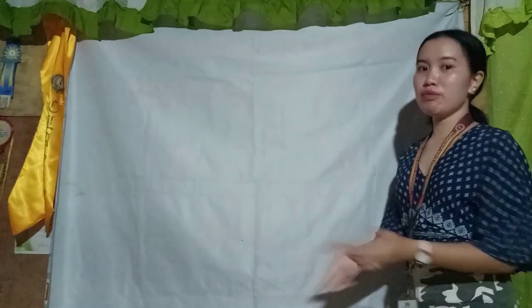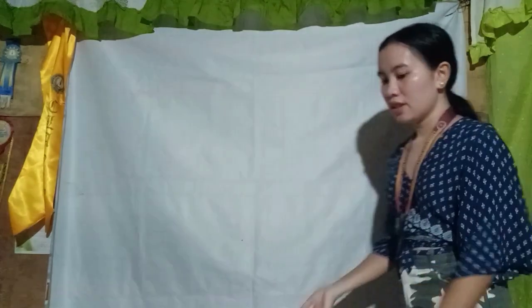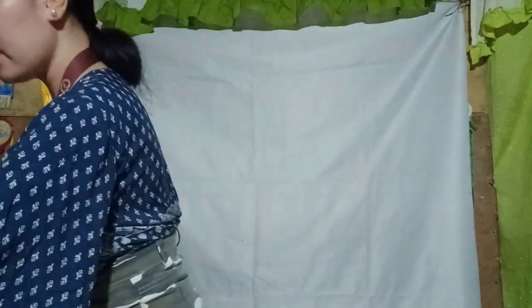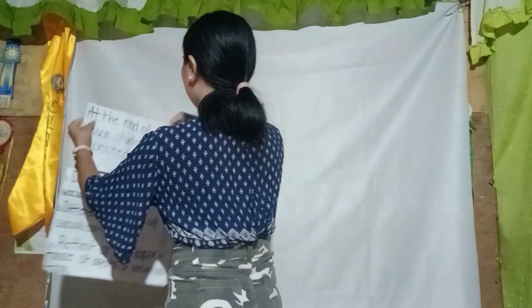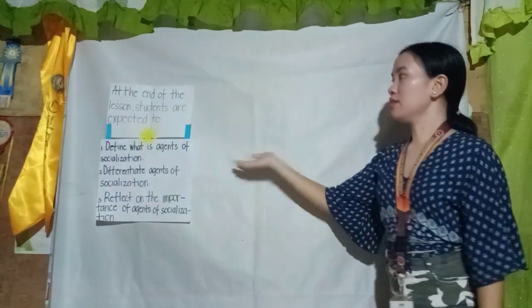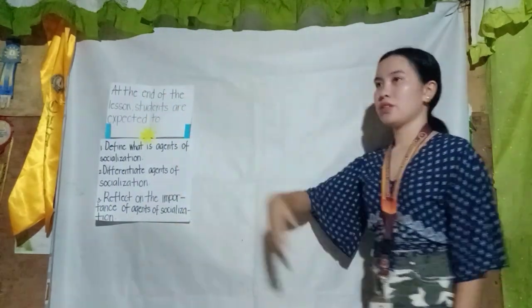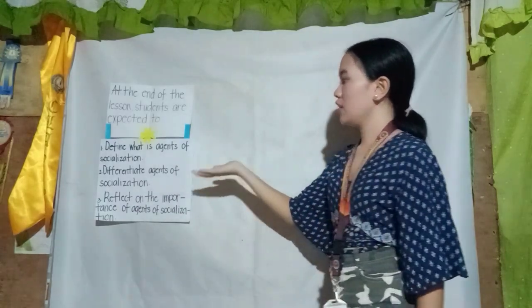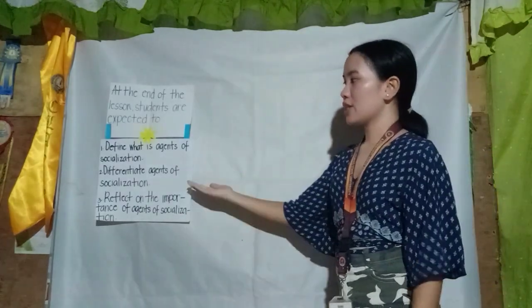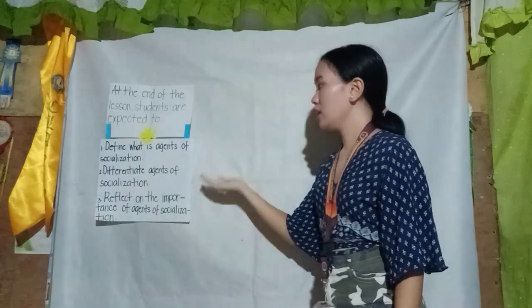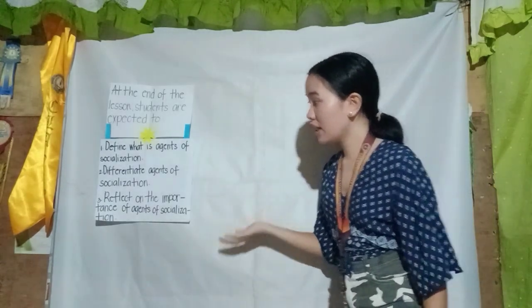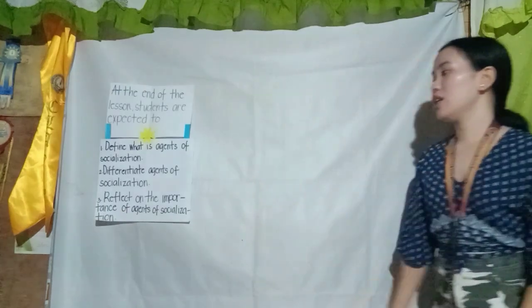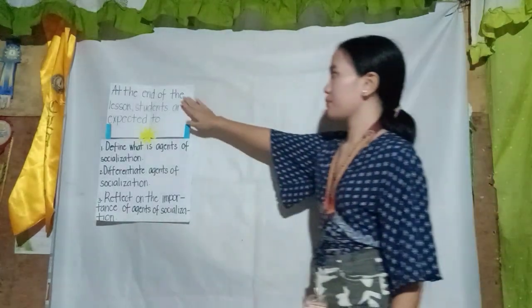Okay, so before we delve into our next discussion, let's have first our objectives for today's lesson. At the end of the lesson, students are expected to first define what agents of socialization are. The second, differentiate agents of socialization. And the last is reflect on the importance of agents of socialization.